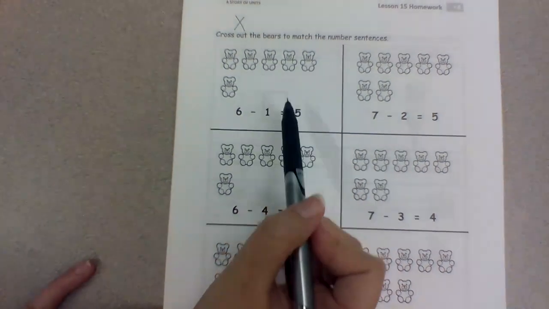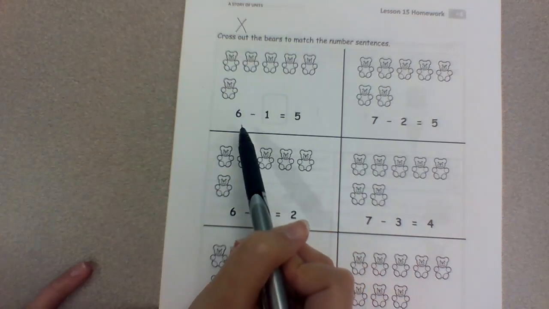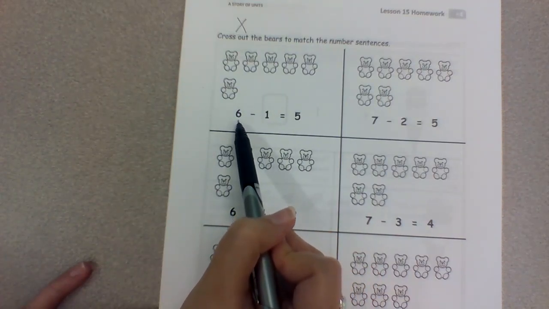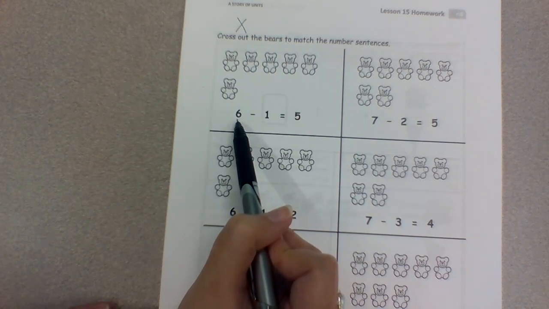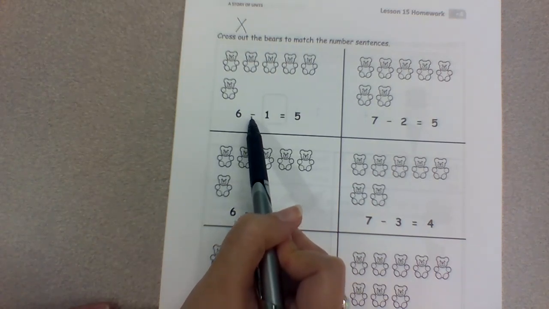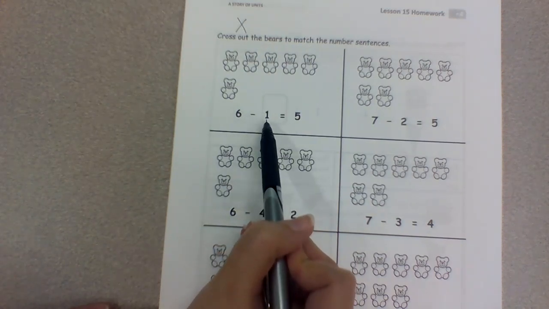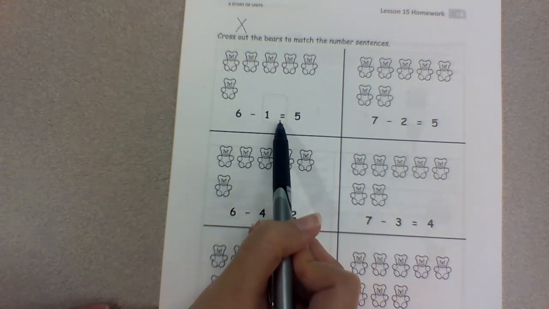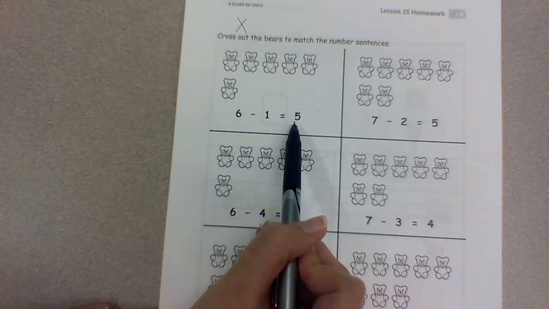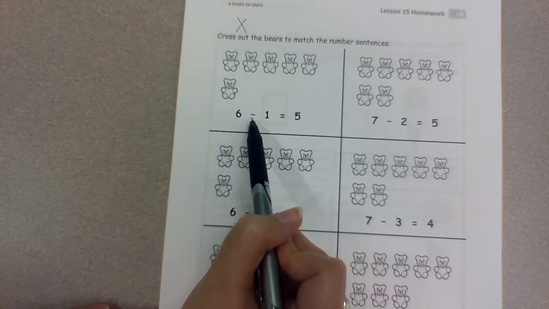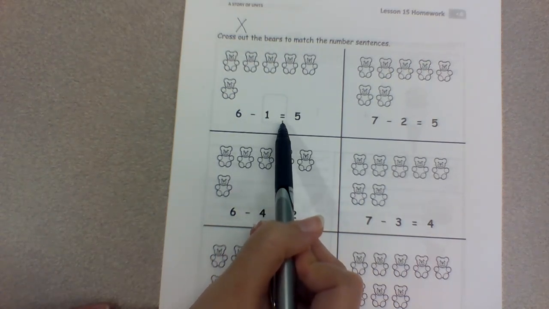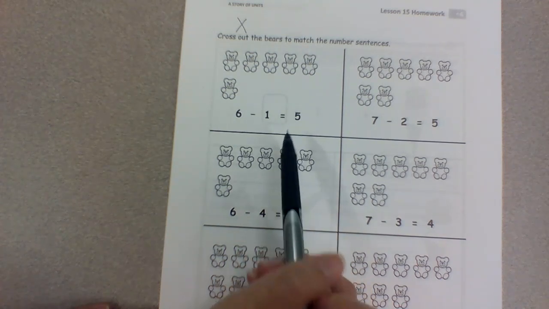Let's look at our first problem. Put your finger underneath the number 6. We're going to read our subtraction sentence together. Ready? Here we go. 6 minus or take away 1 equals 5. Let's read it again. 6 take away 1 equals 5.